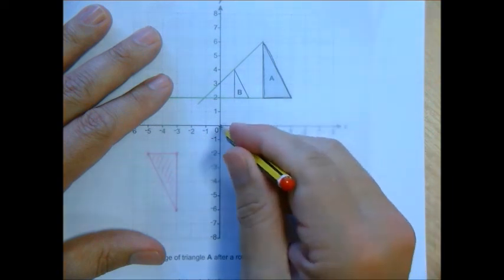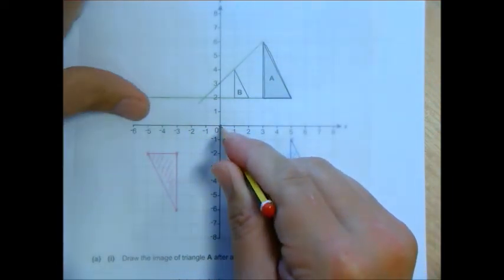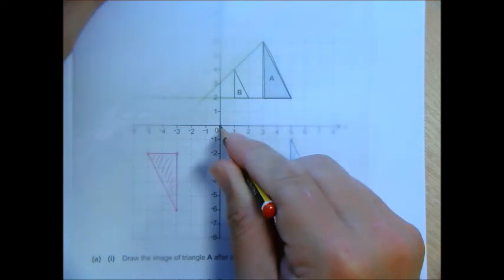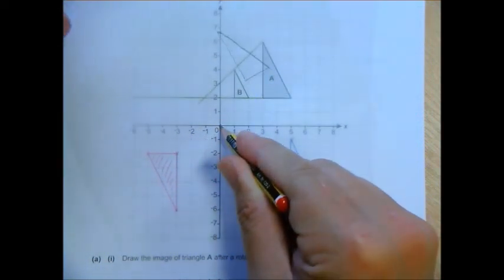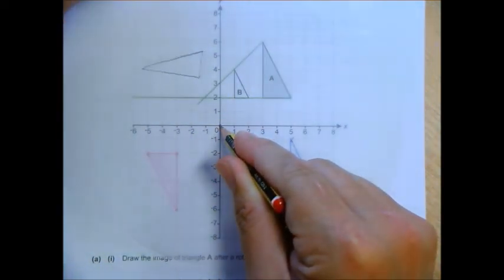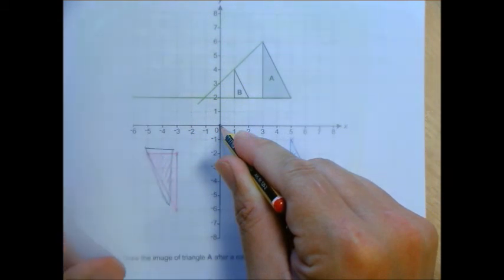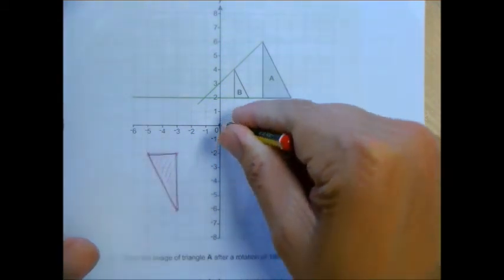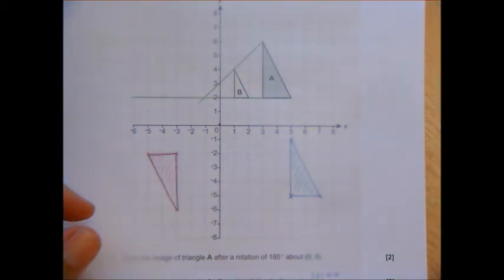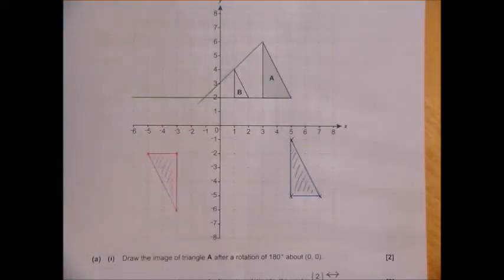Right, and because it's 180 degrees, it doesn't matter which way it goes. I'm going to choose to go anti-clockwise, just because my hand's in the way if it goes the other way. And hopefully you'll see this one landing on there. There we go. You get 2 marks for doing that rotation, which seems a bit generous, but there we go.